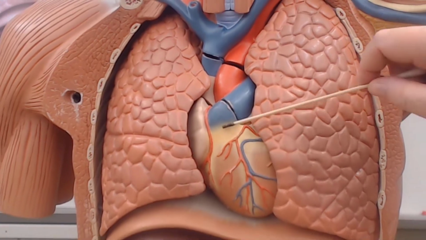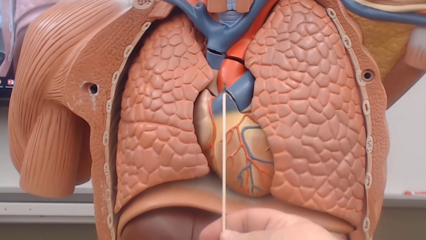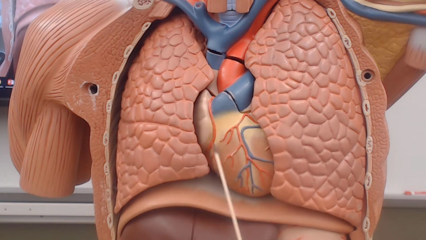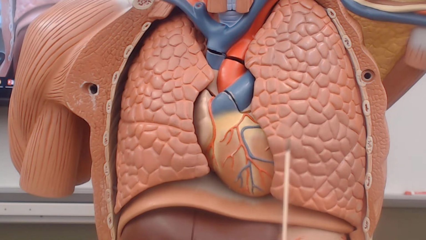This is the heart. And you'll notice that the heart is off-centered. It's actually slightly off-centered towards the left side. It sits in between the lungs and a little bit nestled behind the lungs. Because the heart is off-centered towards the left, we actually see asymmetry between the right and left lungs.